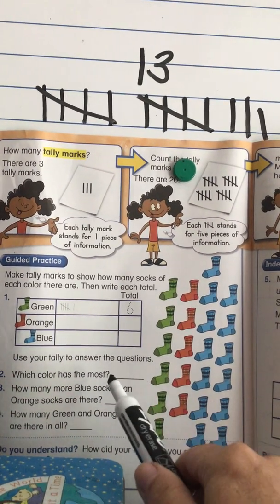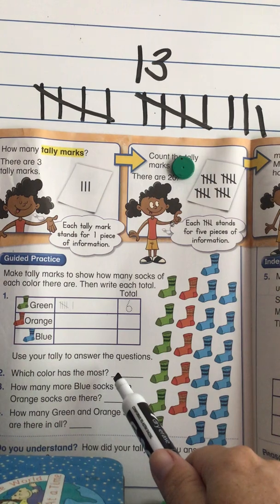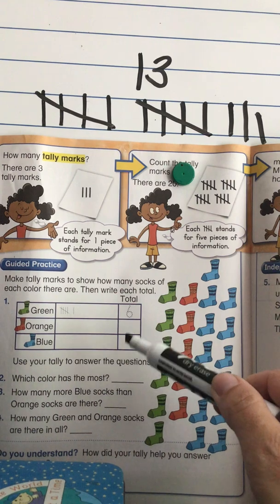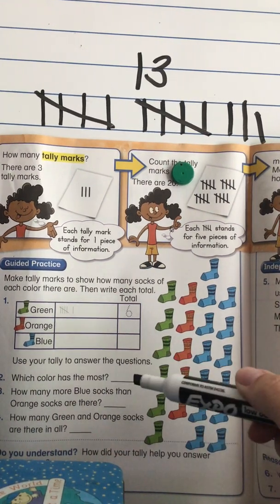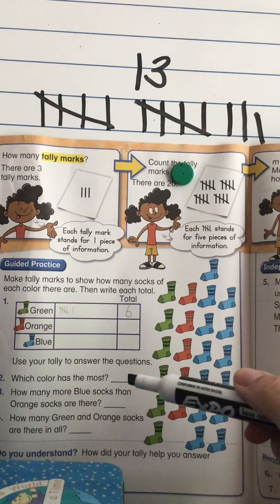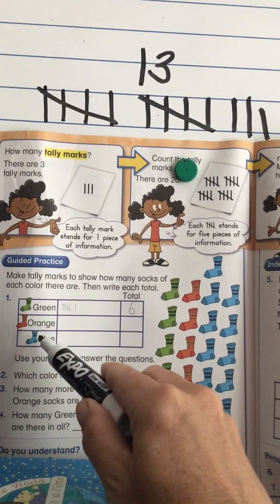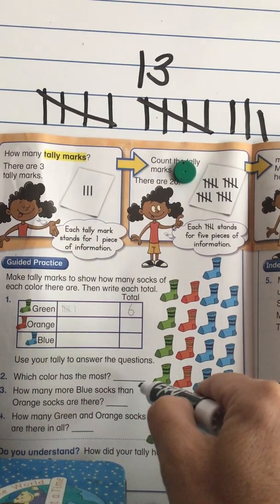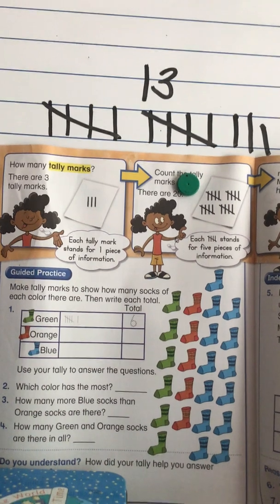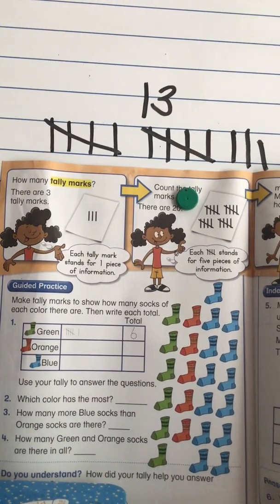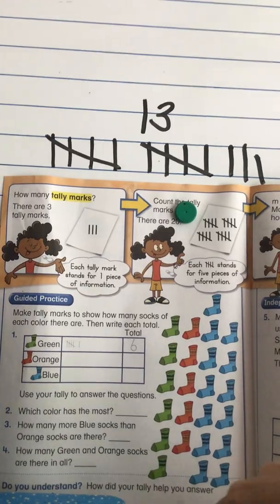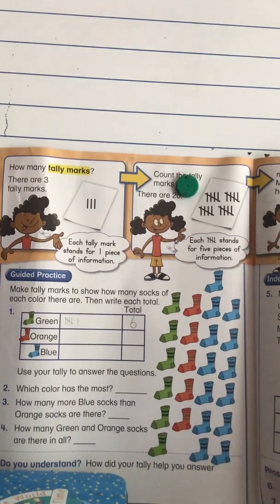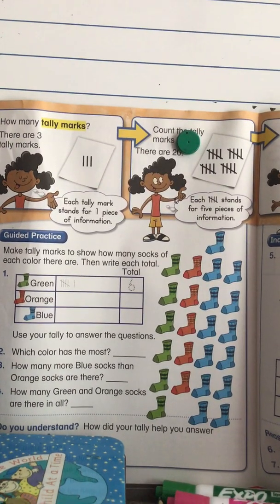Okay, so let's go down to number 2 and answer the question, which color has the most? Well, we had 6 for green, 5 for orange, and 13 for blue. Out of those numbers, which one is the biggest number or has the most? Blue. 13 is bigger than 6 and bigger than 5. So on the line for number 2, you're going to write the color word blue. Go down to number 3.